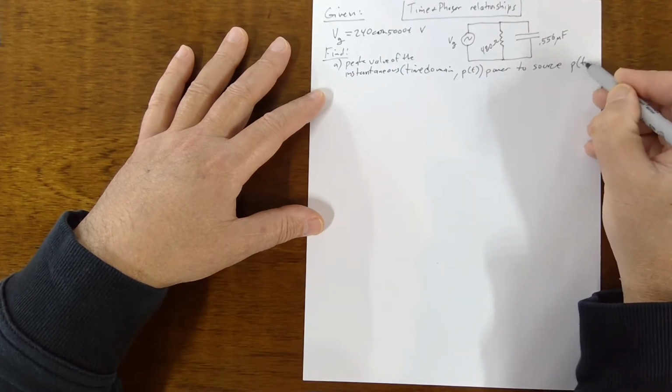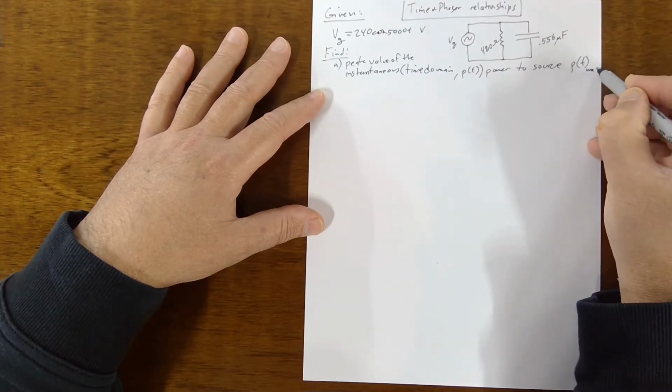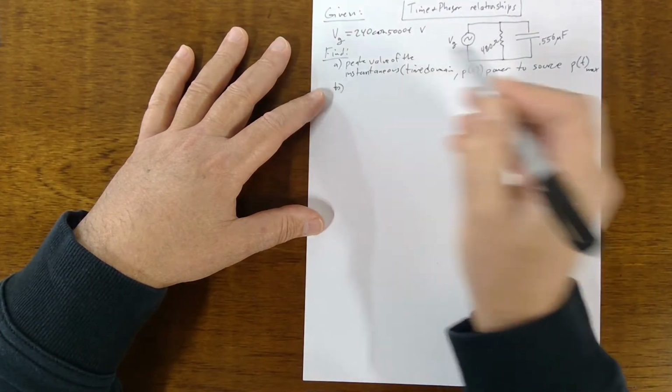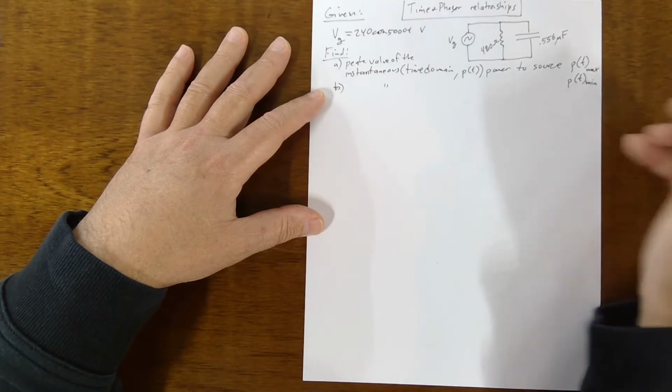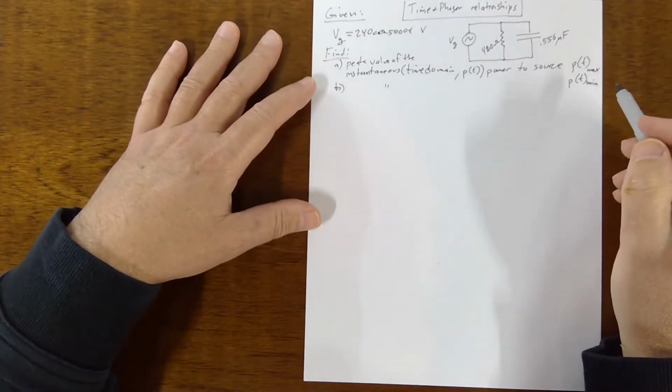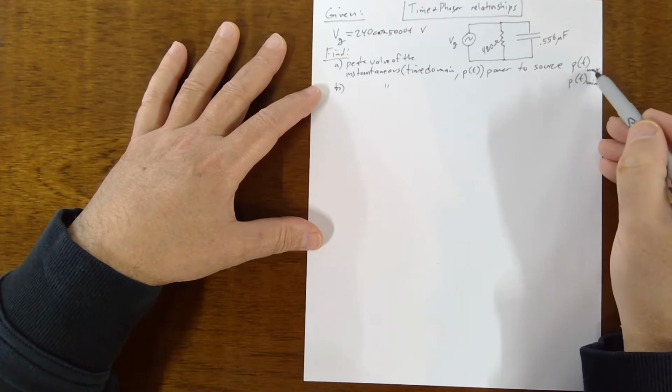So you could call that P of t max. And then the B, they want P of t min, the minimum value of the instantaneous time domain power delivered to the source. P t max and P t min.